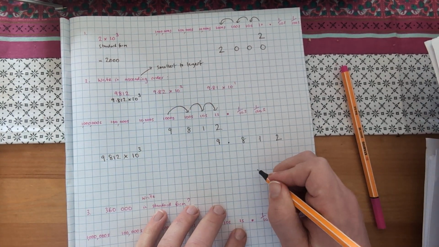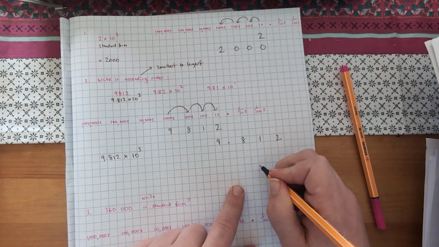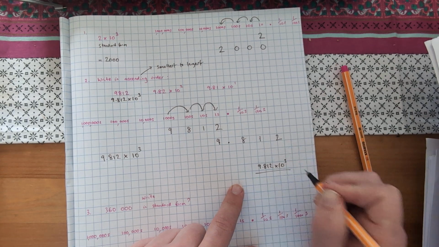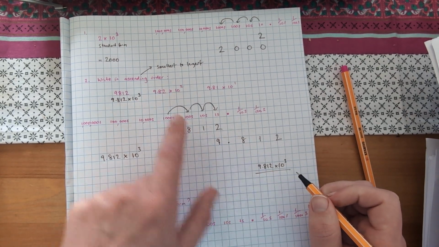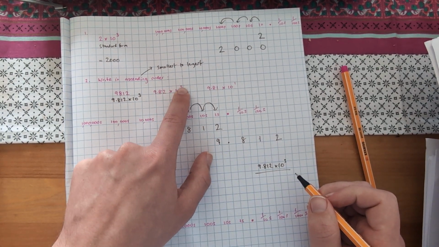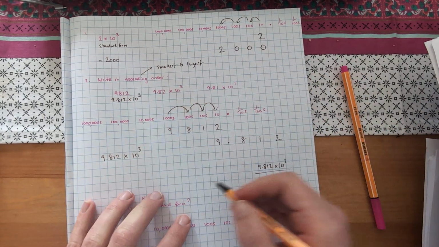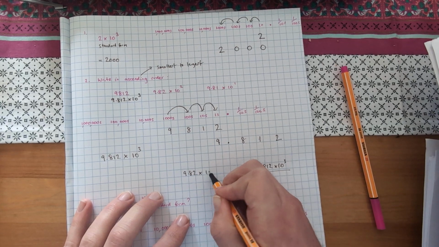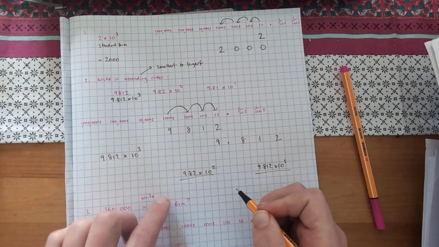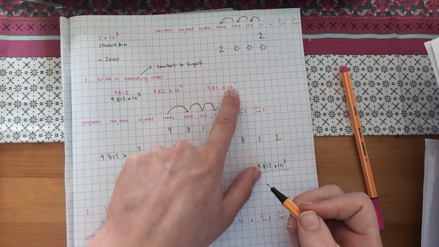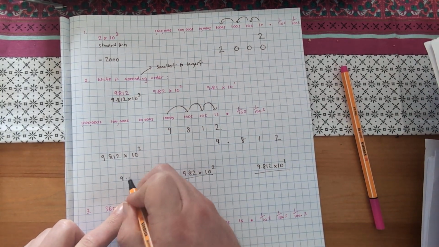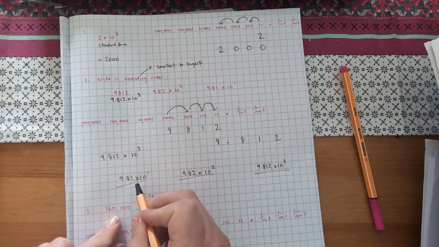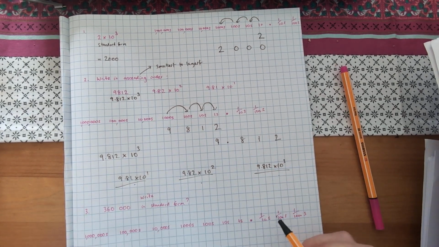So we're going to write this one at the end because it's smallest to largest. 9.812 multiplied by 10 to the power of 3 is the largest. The second largest will be 9.82 multiplied by 10 to the power of 2, because 10 to the power of 2 is bigger than 10 to the power of 1. So write that here. And finally, the smallest one is 9.81 multiplied by 10 to the power of 1. And that is it in order. That's the smallest, that's the middle, and that's the largest.